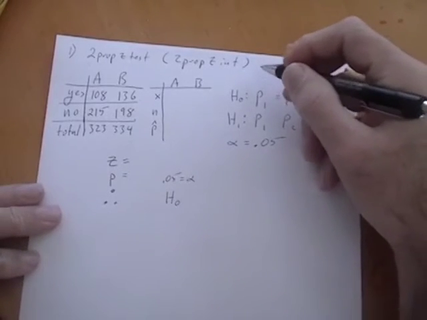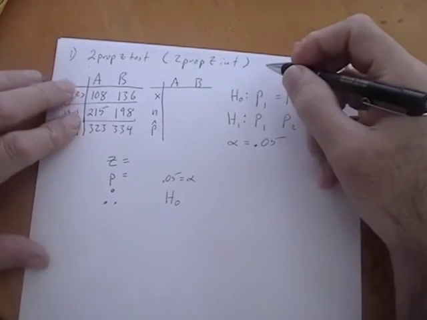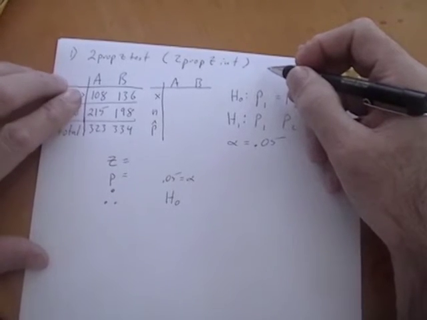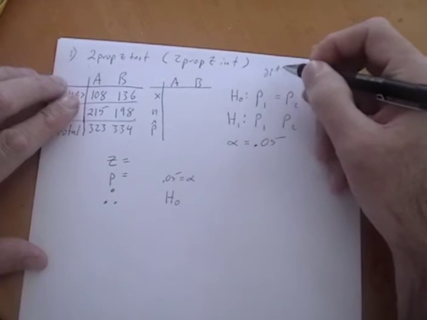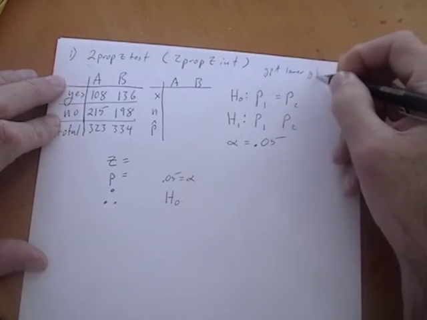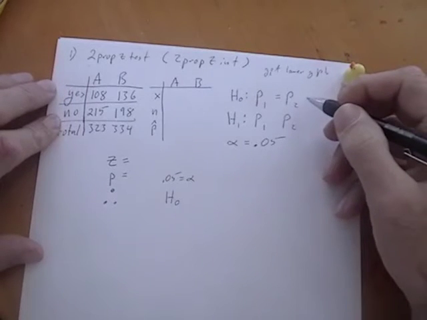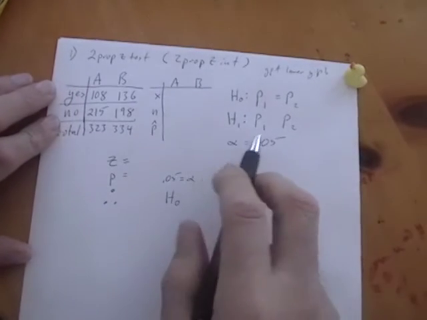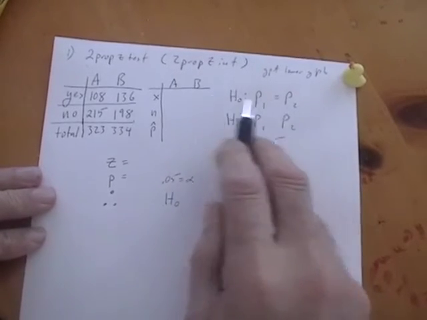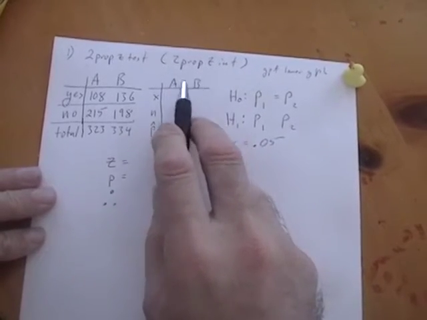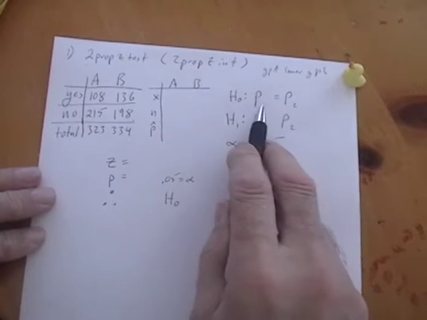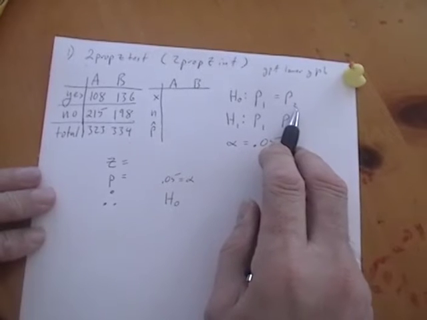Let's make this a one-tail test. Suppose that I believe that in general Group A has a lower proportion than Group B. For the null and alternative hypothesis, the tendency is, instead of talking about A and B or women and men or whatever the two groups are, you just use 1 and 2.